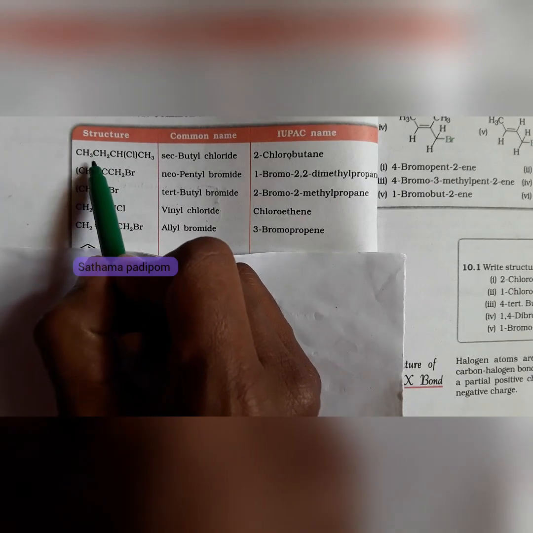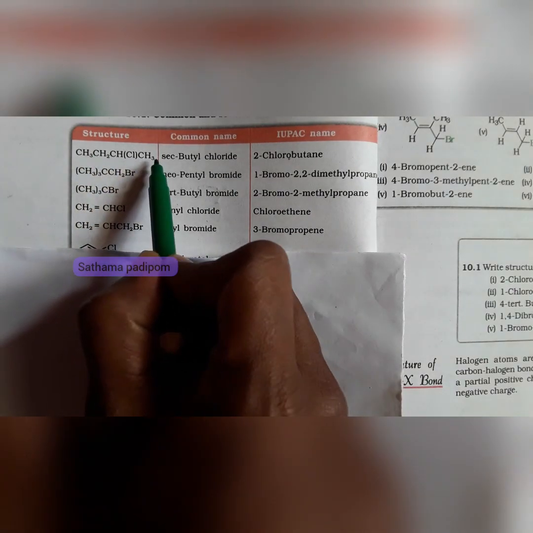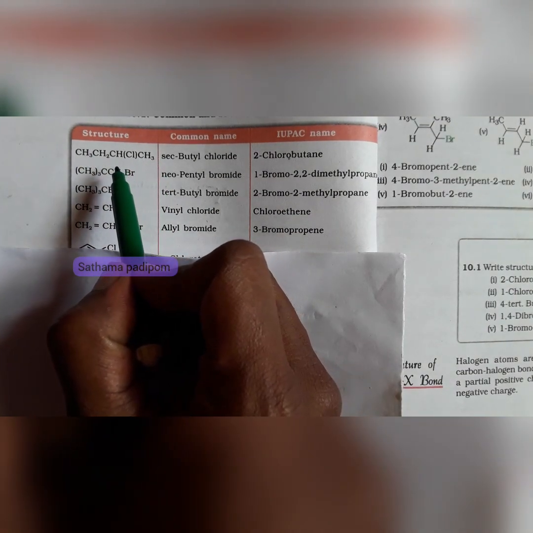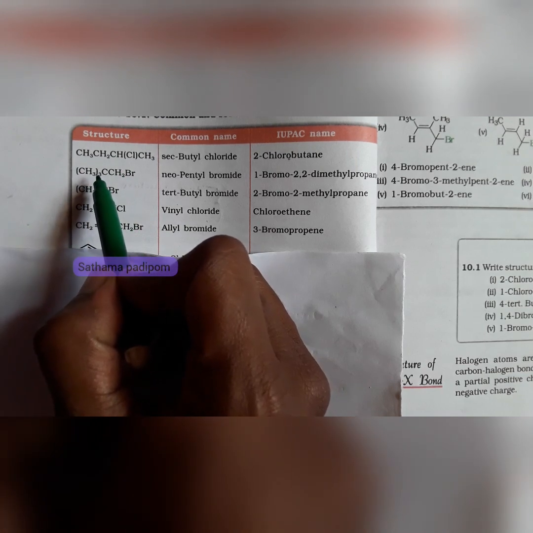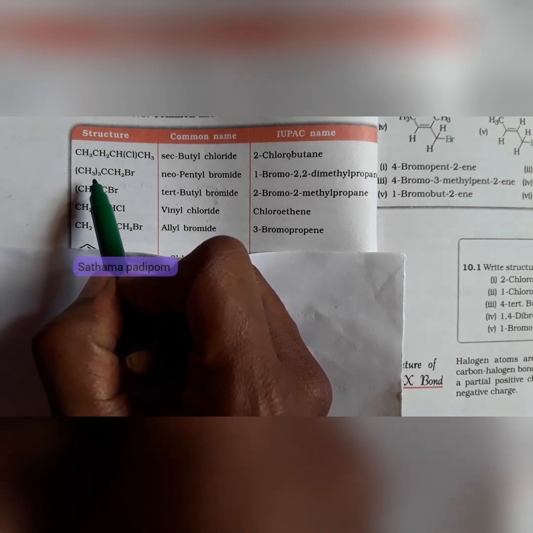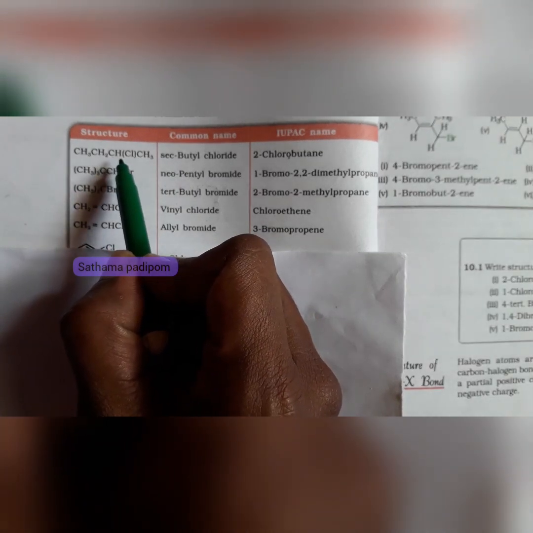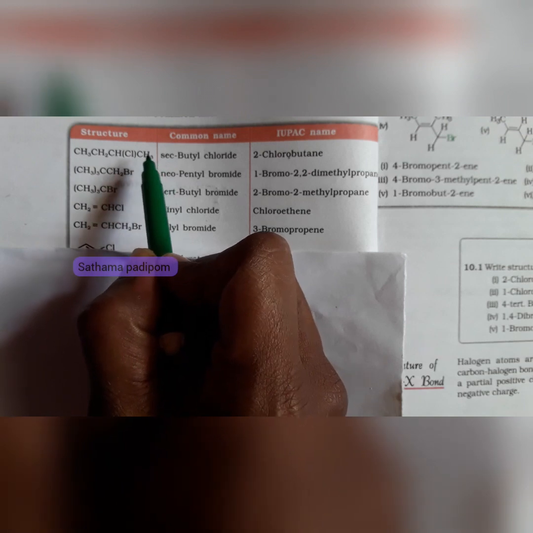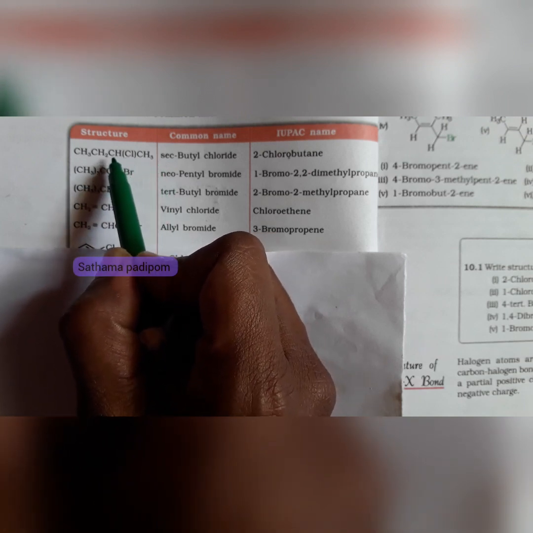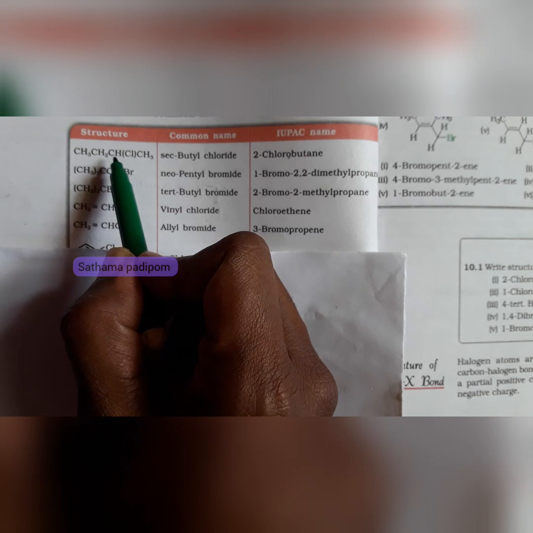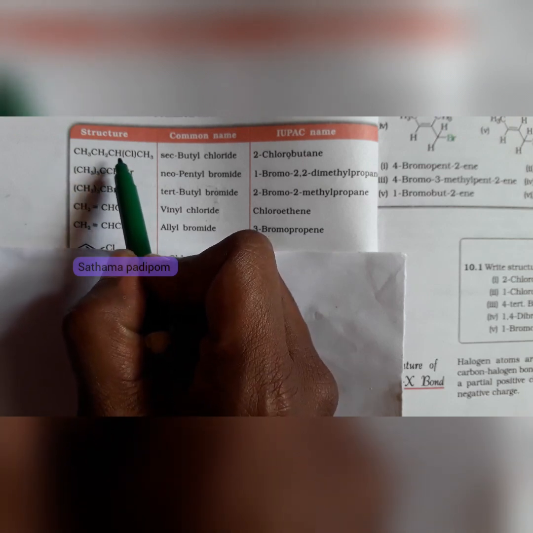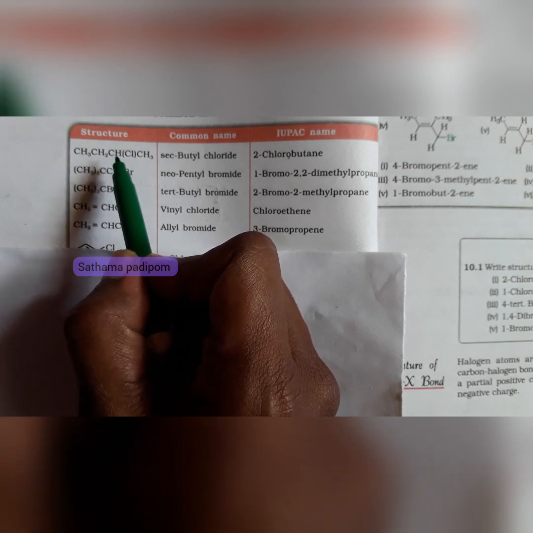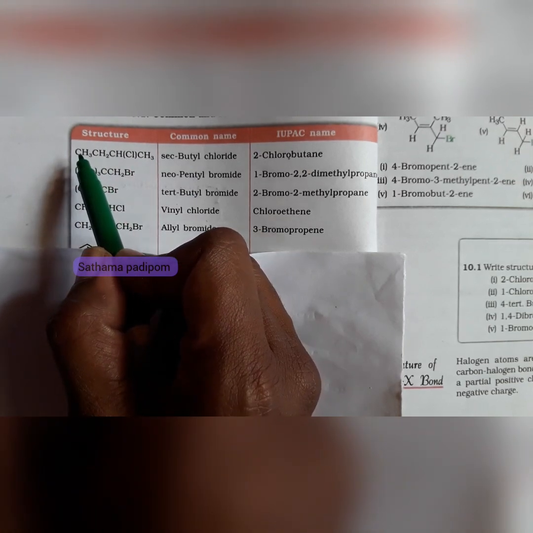So CH3 CH2 CH Cl CH3. Already we have discussed if it is the primary, secondary, tertiary, எப்போ அந்த மாதிரி நேம் கொடுப்போம்? Primary-னா this halogen group will attach to the CH2. If it is a secondary, the halogen group will attach to the CH group. If it is the tertiary, halogen group will attach to the carbon atom. Okay, single carbon atom, there will not be any hydrogen atoms. So look at that, this CH3 CH2 CH Cl CH3.